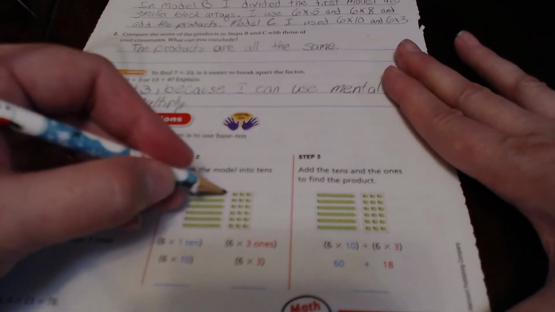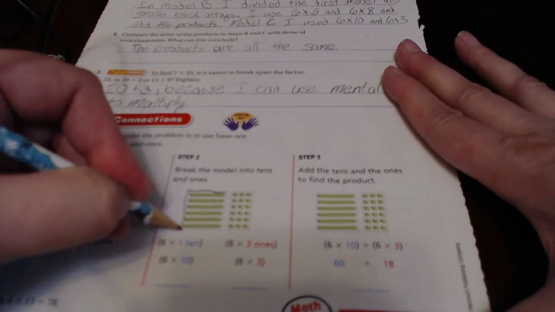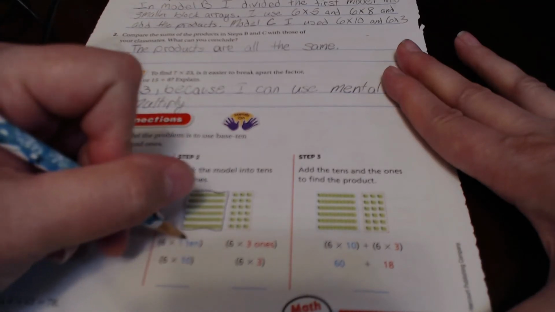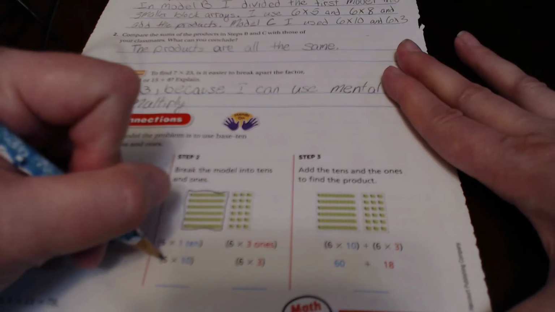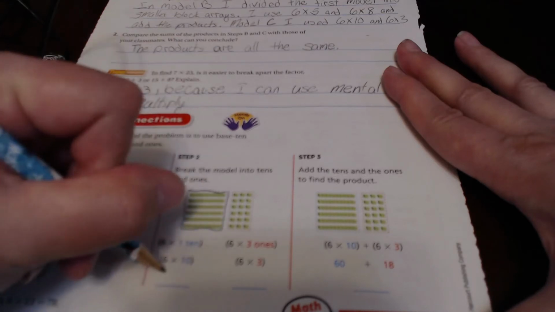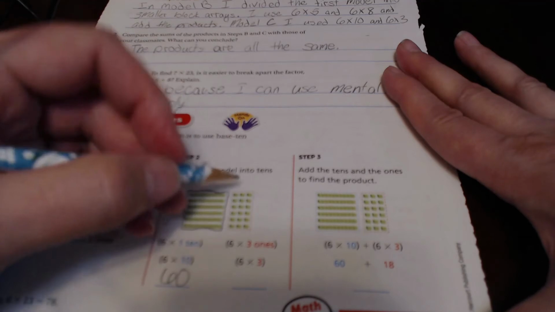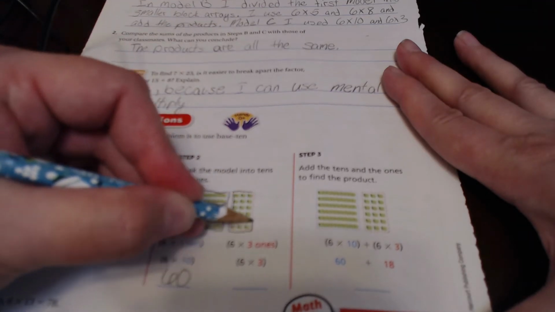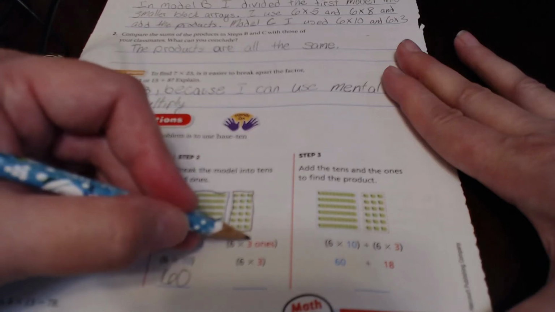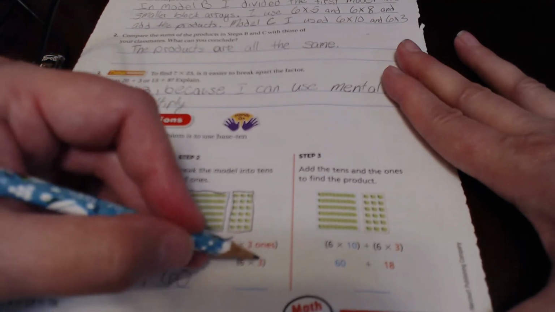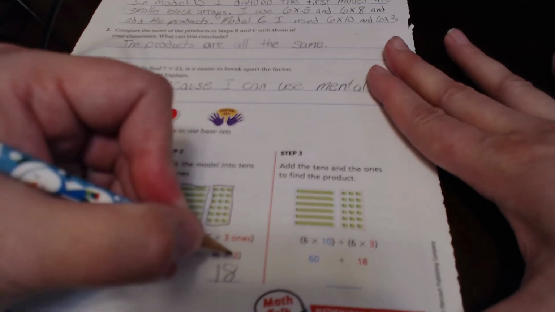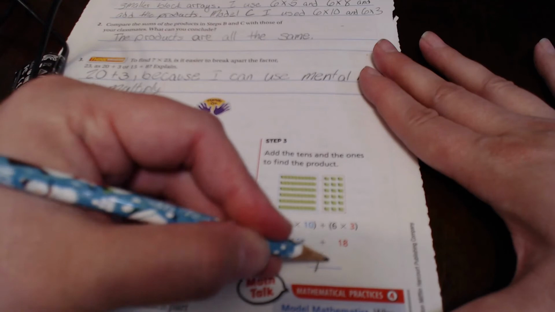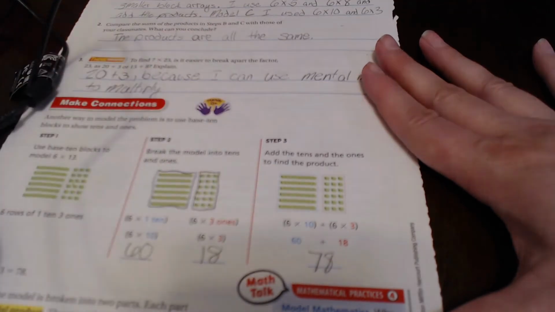So once again, this is 6 times 1 ten. So that 6 times 10 is 60. And then this is 6 times 3 ones. So 6 times 3 is 18, which means 60 plus 18 is 78.